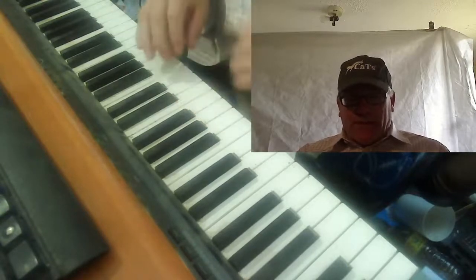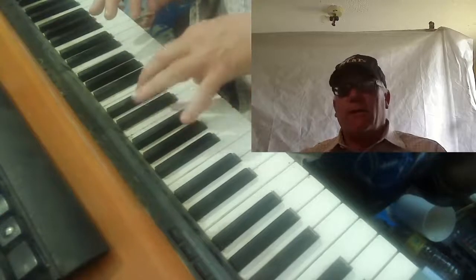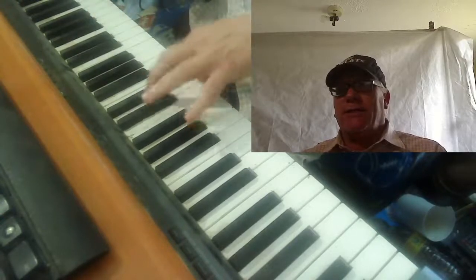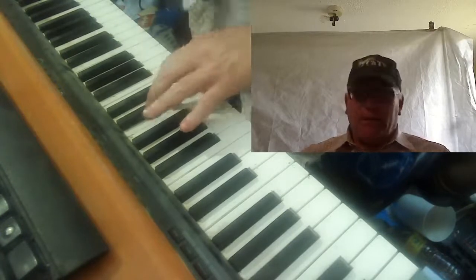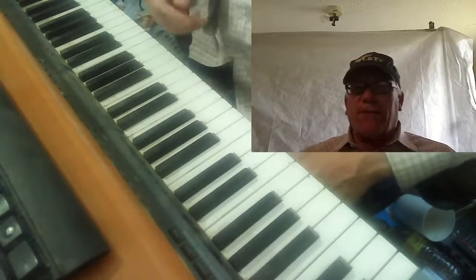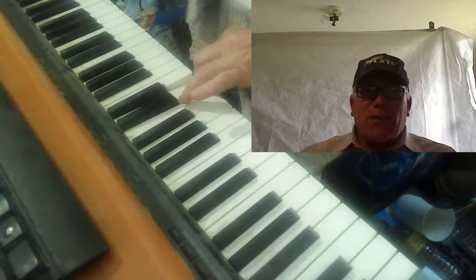All right, but if you notice, if you play these together, they don't sound good. The reason they don't sound good is because there is no C sharp in the C scale. See that? That sounds a little bit iffy right there.